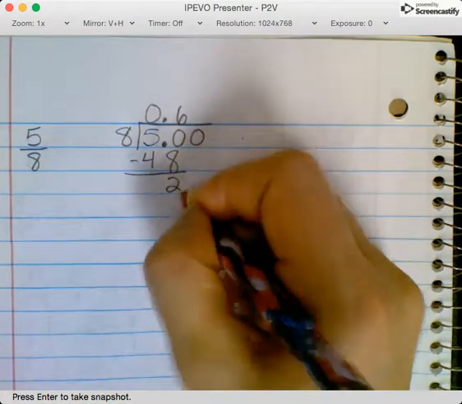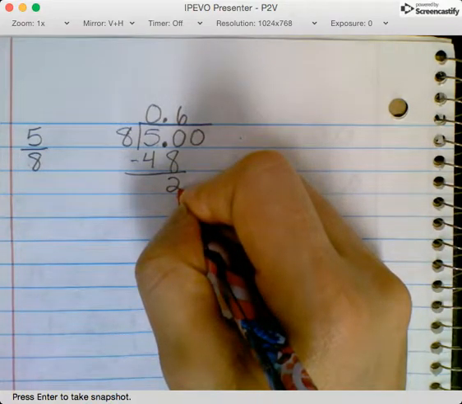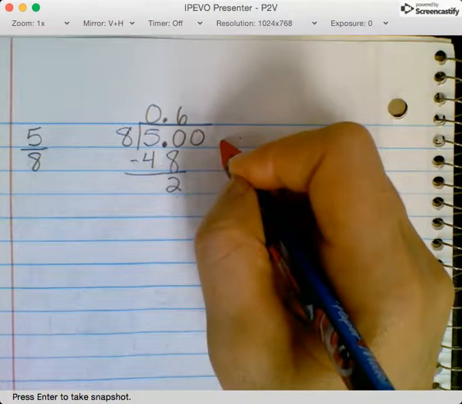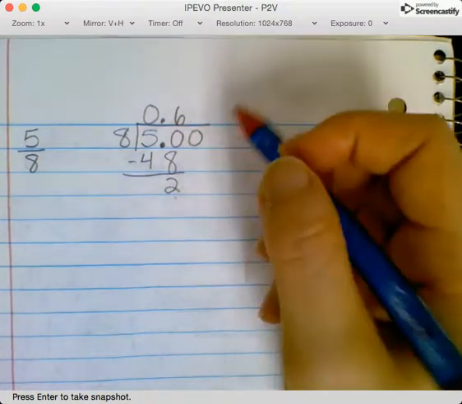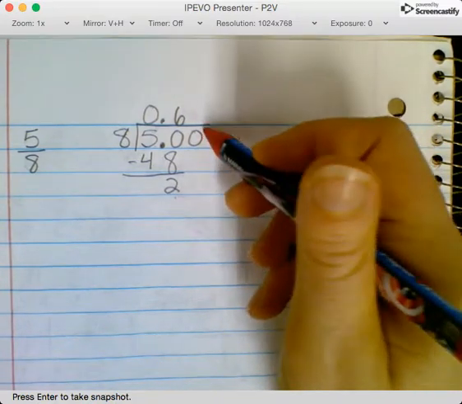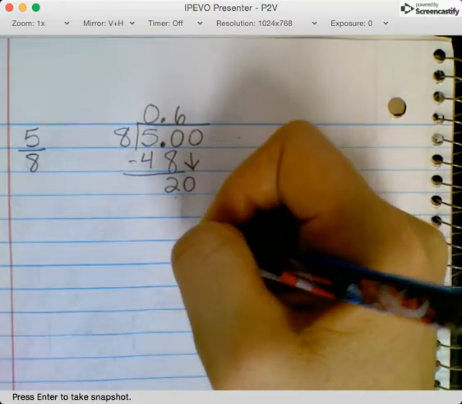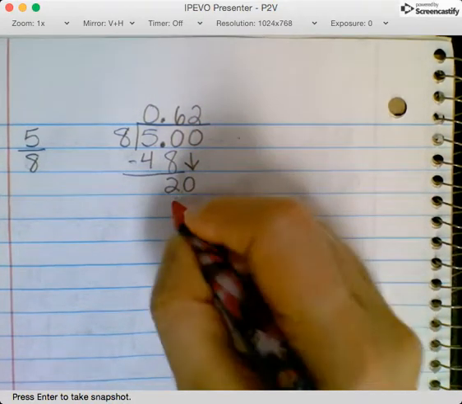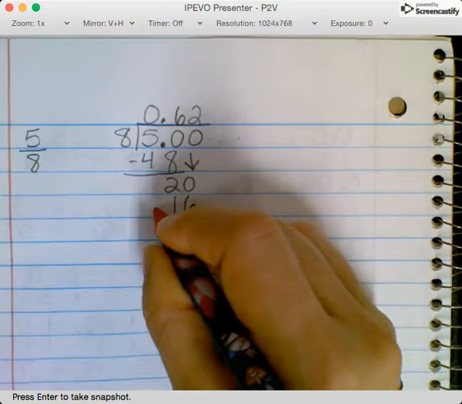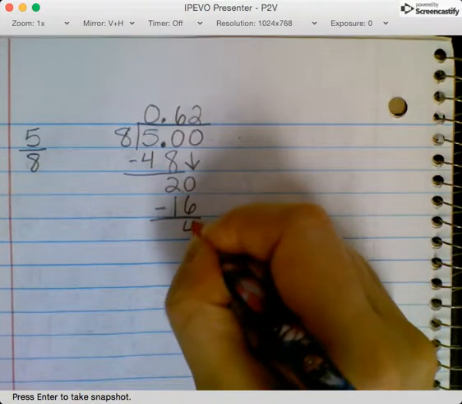And then I'm going to put another number here, okay? Rather than have remainder 2, when I do fractions or decimals, I do not have a remainder. I continue adding zeros. We are not going to put a remainder when we have a decimal in division. So I put a 0 and I bring it down. 8 can go into 20 twice. 8 times 2 is 16. And then I subtract. 20 minus 16 is 4.